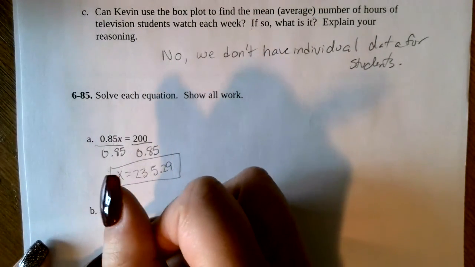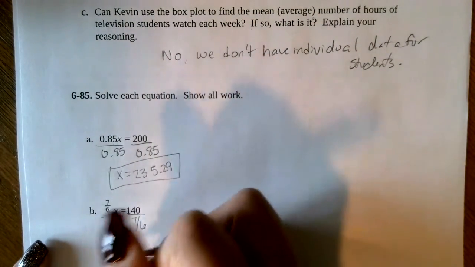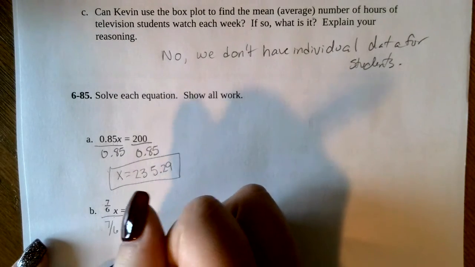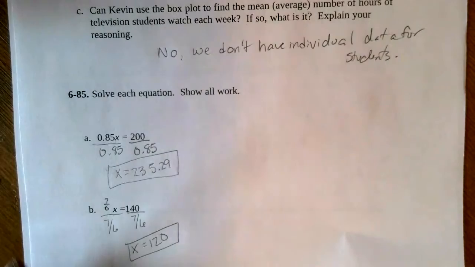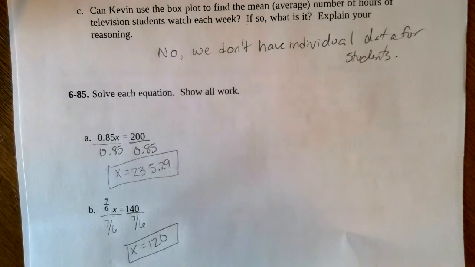So we could also do it that way. But in the end, when we divide that out, we should get 120. You can punch in the 140 and then divide by the 7/6, essentially. And then that's what we get.